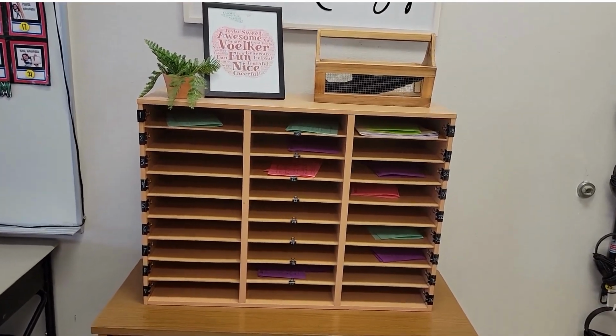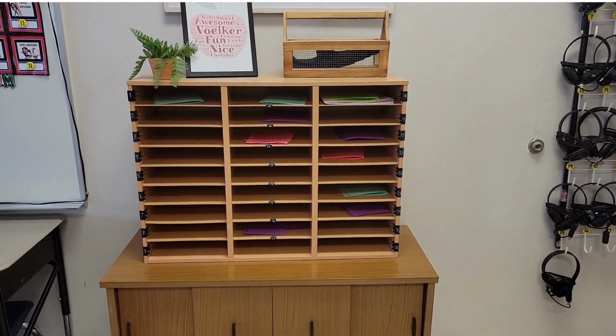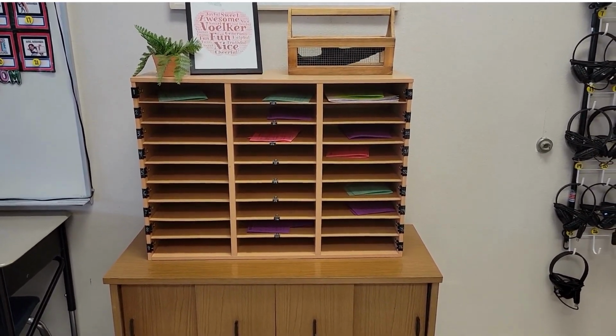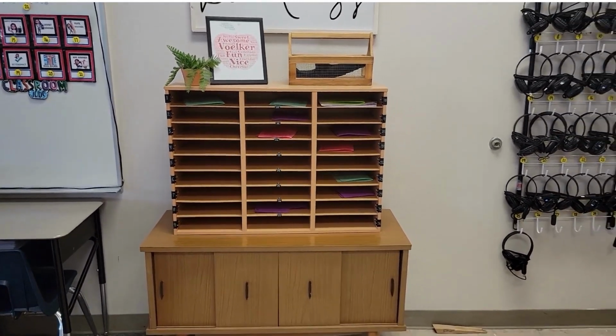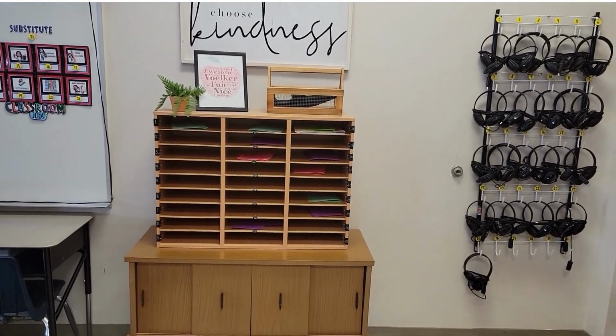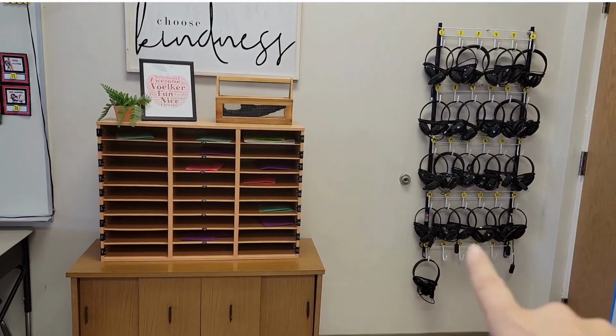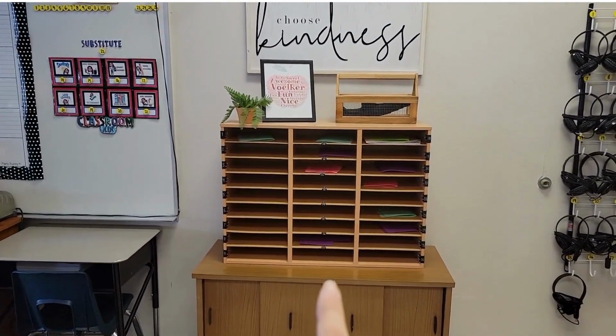I don't do numbers for everything in my classroom. Some things will have the kids' names, but for something like this where I do not want to have to change it every single year, I do use numbers instead of names. So far, my headphones have numbers and my mailboxes have numbers.